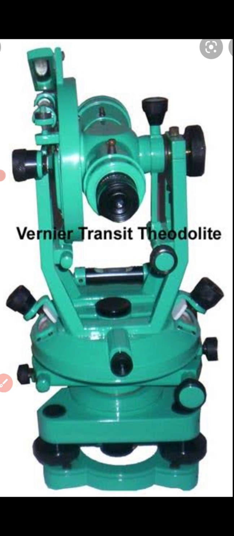Next is the vertical circle. It is the circular graduated arc which is attached to the Trunnion axis of the telescope. The graduated arc rotates with the telescope when the telescope is turned about the horizontal axis in the vertical plane.